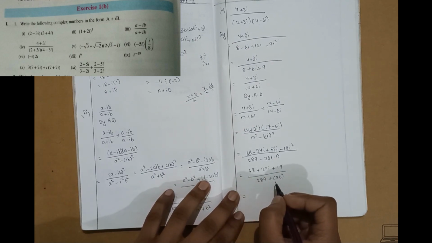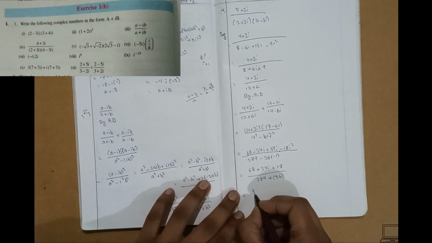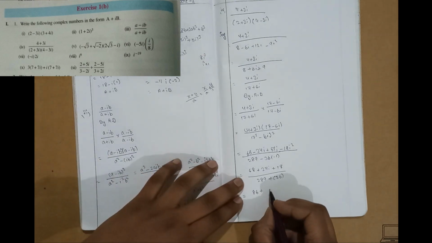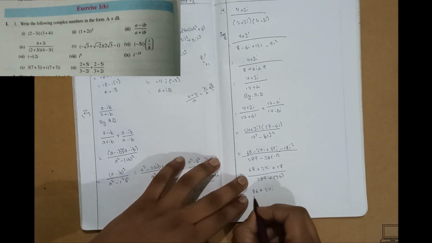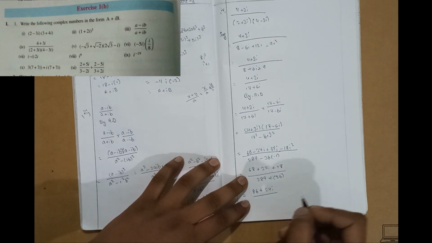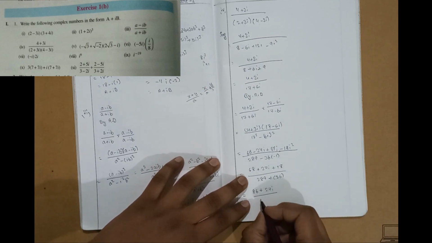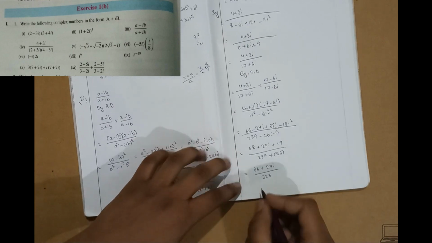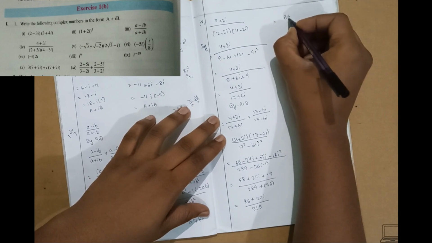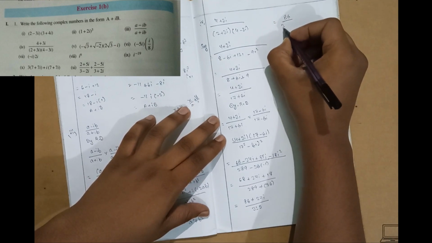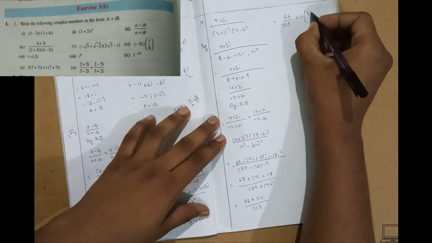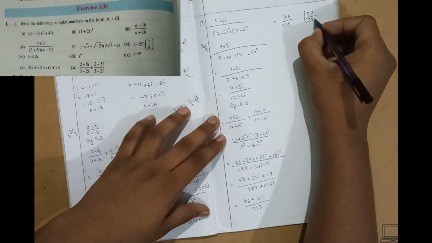68 plus 18, 86 plus 27i by 325. Here 86 by 325 plus i of 27 by 325.